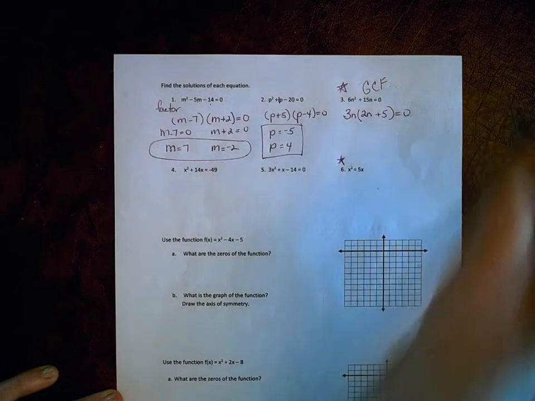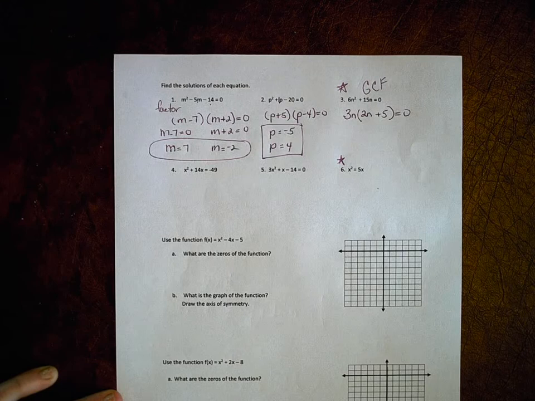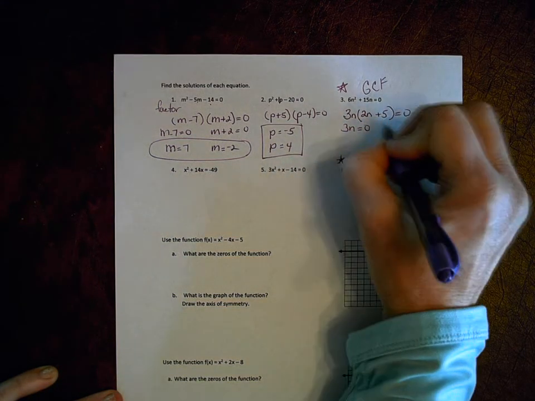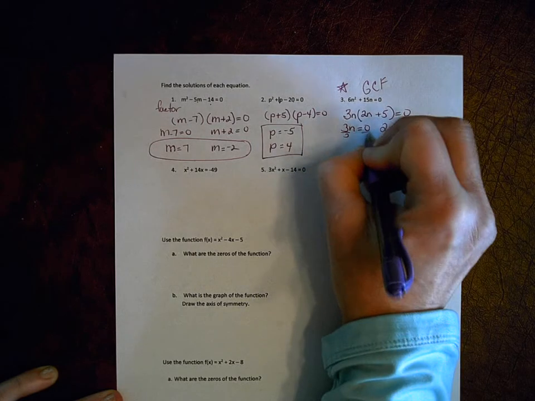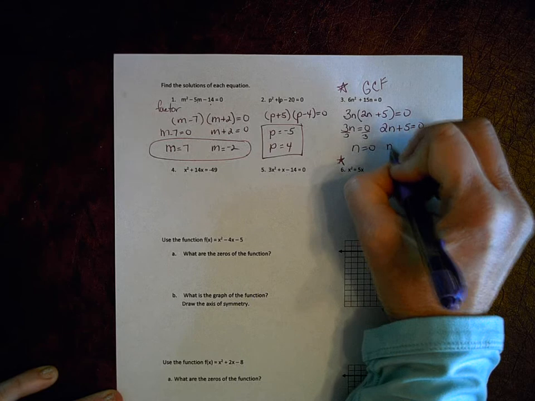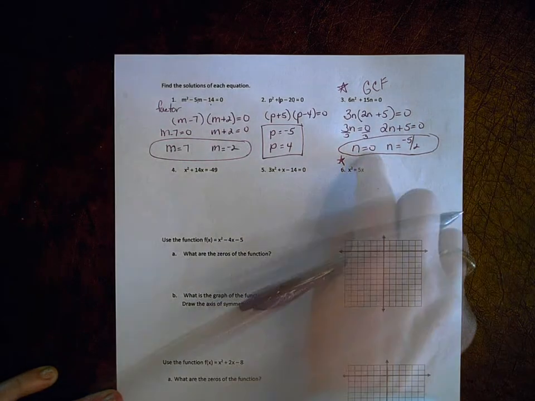Now what you should understand is anytime you have two things multiplied, you're going to get two answers: either 3n equals 0 or 2n plus 5 equals 0. If you divide this by 3, you get n equals 0. And this one you subtract 5, divided by 2. So when you take the GCF out, it's always going to be 0 in the front.